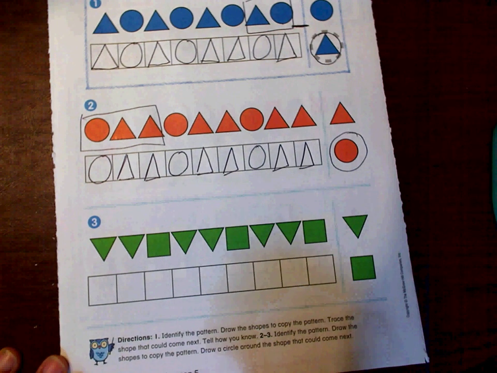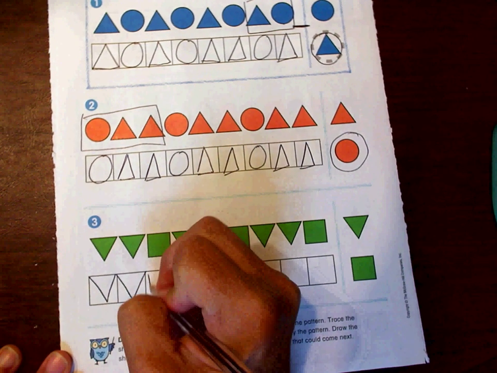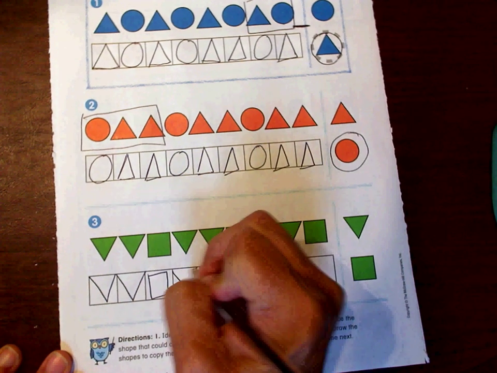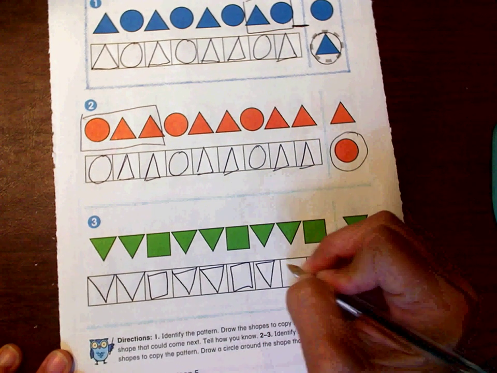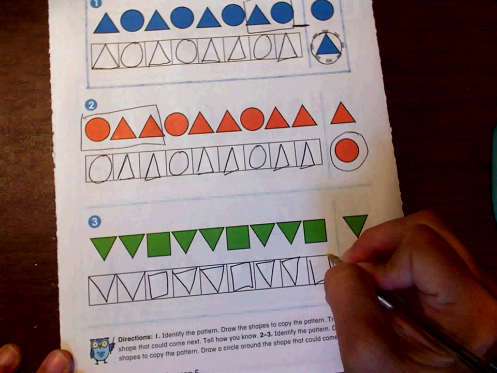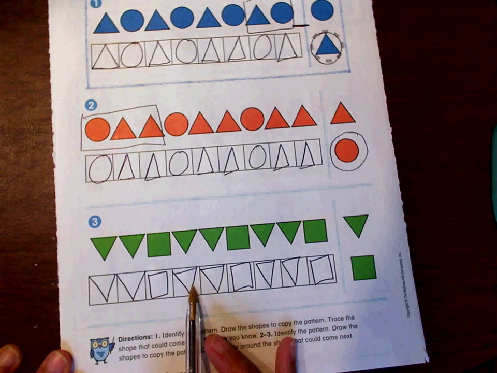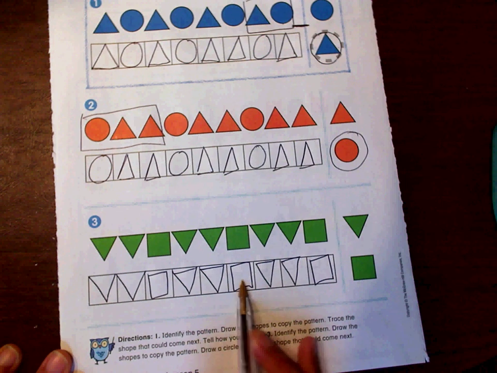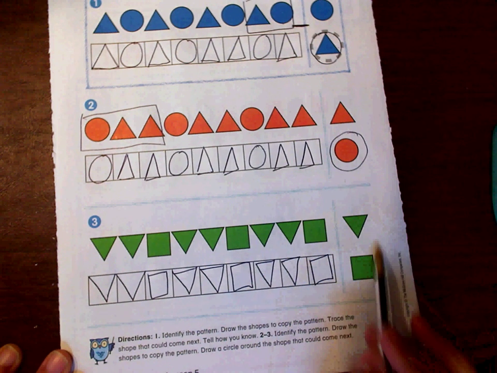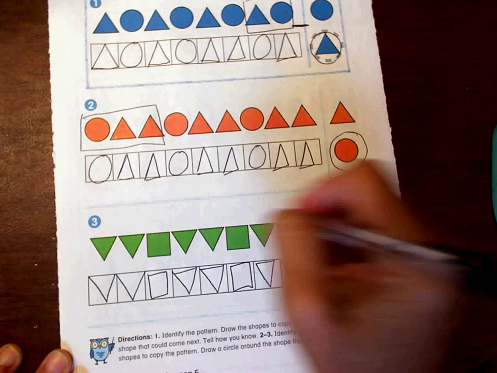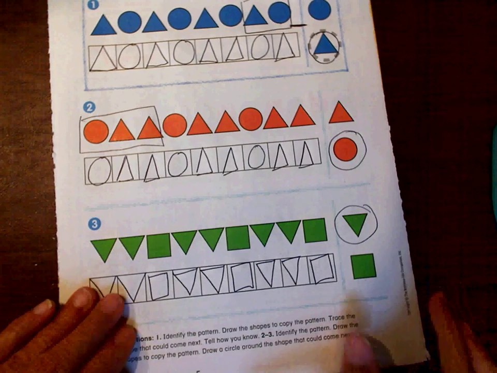Good job, boys and girls. I'm going to quickly give you the answer to this one. So you should have had a green crayon and drawn these shapes. Triangle, triangle, square. Triangle, triangle, square. Triangle, triangle, square. What would be the next shape, boys and girls? If you guessed the triangle, by George, I think you've got it. Good job, boys and girls.